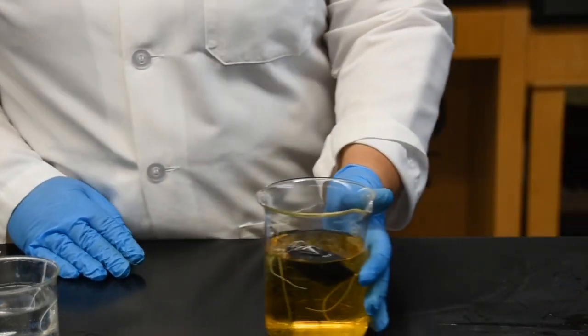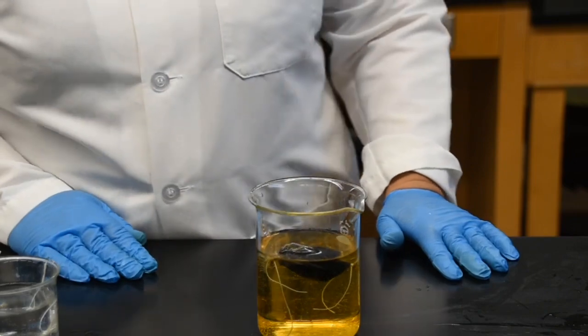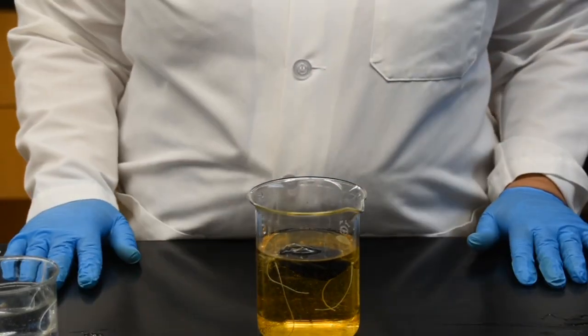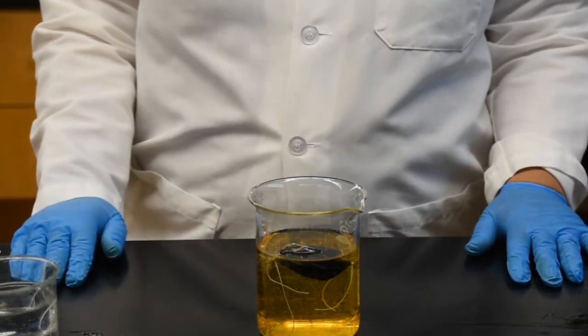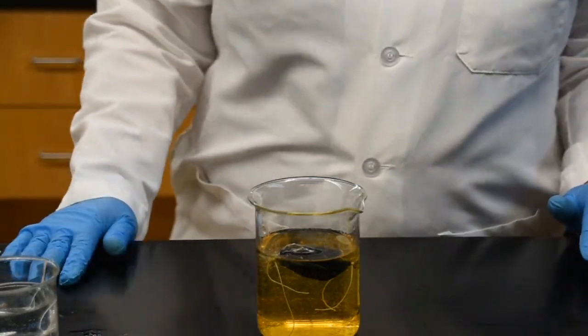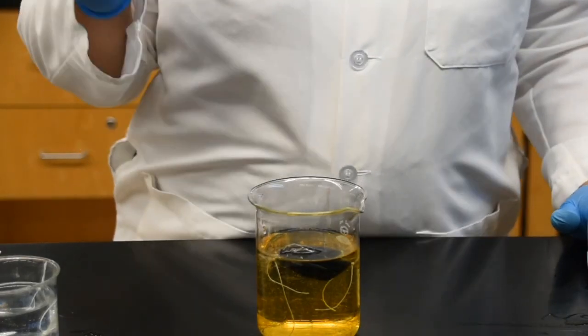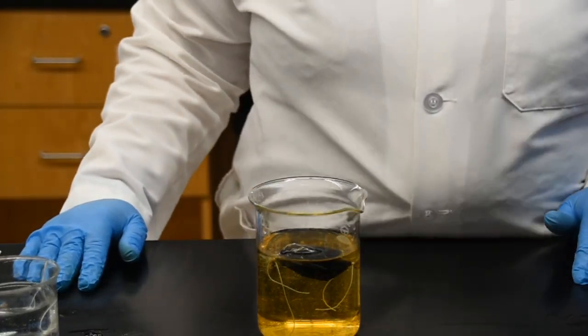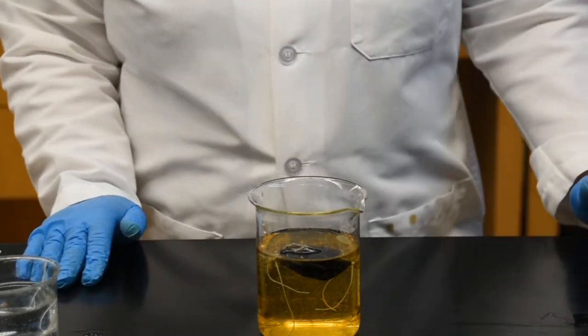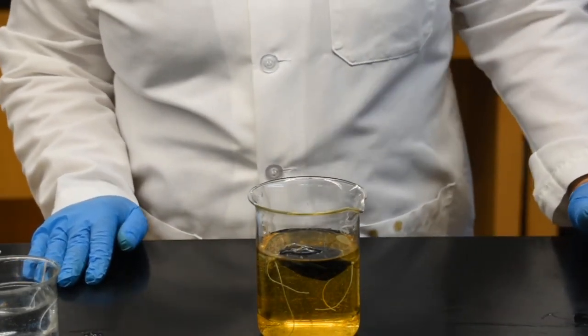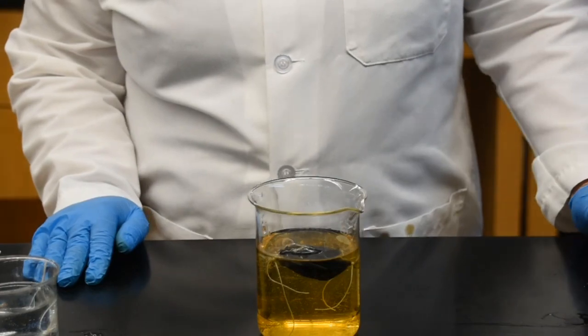Okay, the next one that we did was our experiment to see how size affects diffusion passing through the plasma membrane. Right here, again, we had the original sample. We had a baggie of the starch, which has the weight of 21.5 grams. The original color was cloudy, and the water of the beaker was yellow.